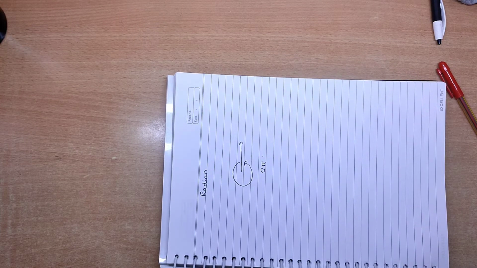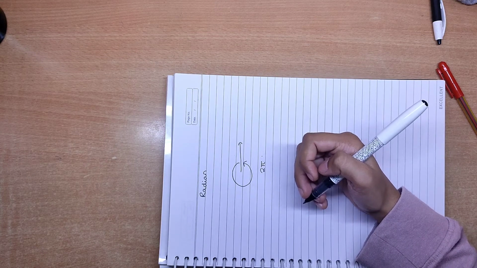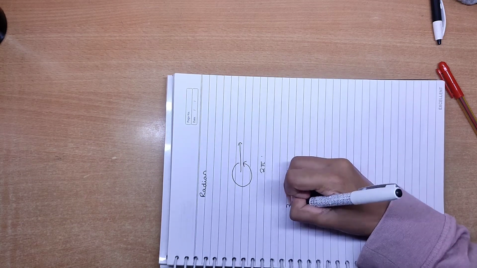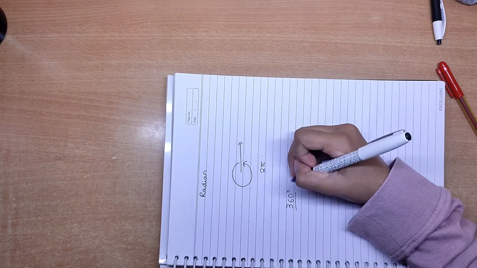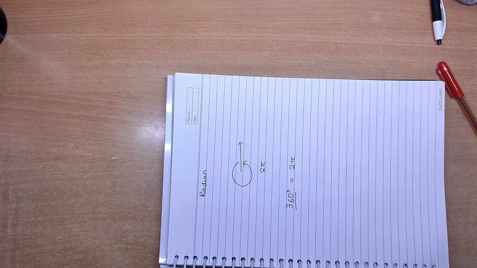This is also a way that we write angles. Now I'll tell you a relation between degree and radian. As you have noticed, one whole rotation is 360 degrees and one whole rotation is 2 pi radians.